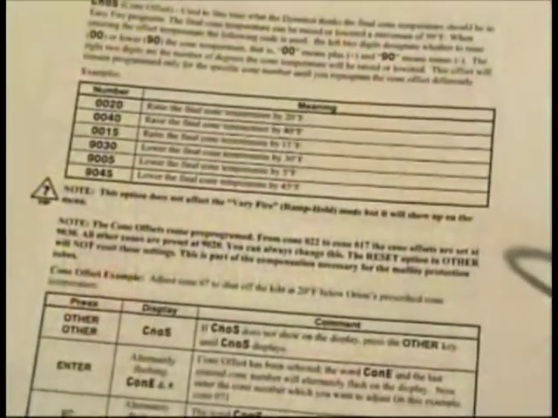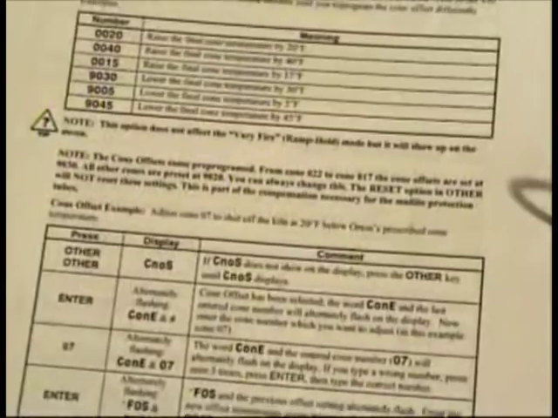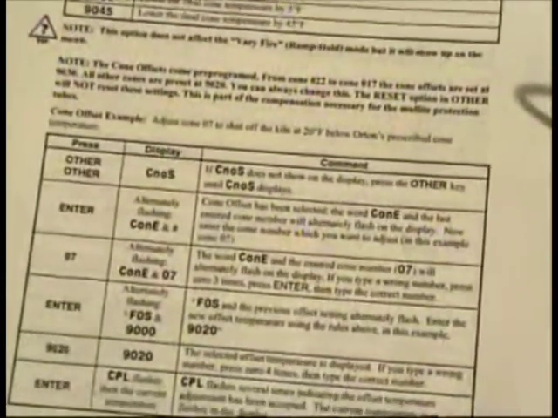That takes care of programming. Now we're going to show you how to change some of the options in the controller. If you want to make changes, please be sure to read the instruction manual in conjunction with watching this video.